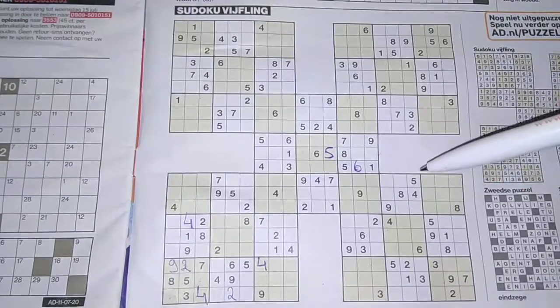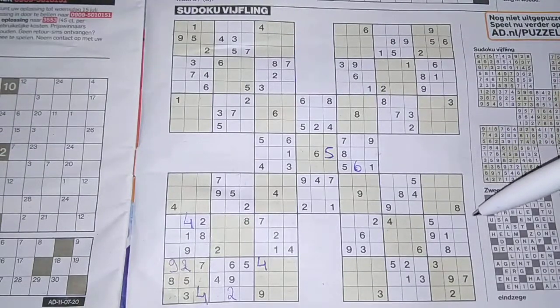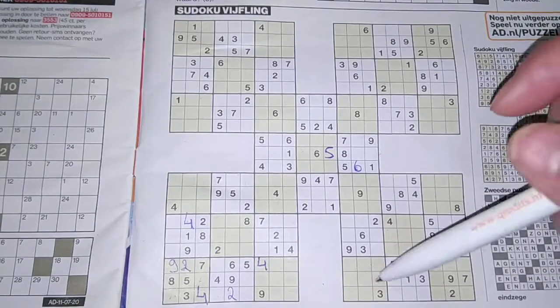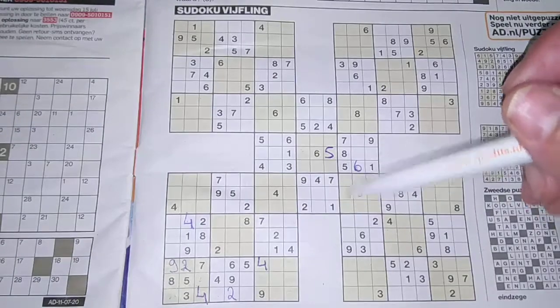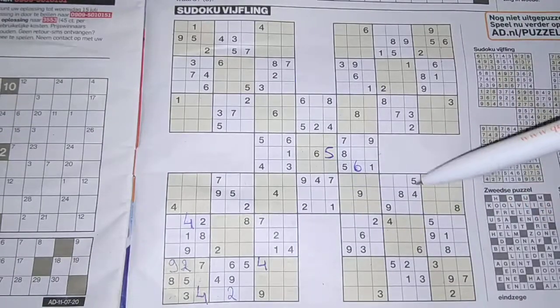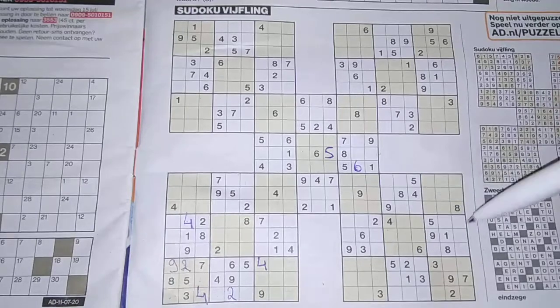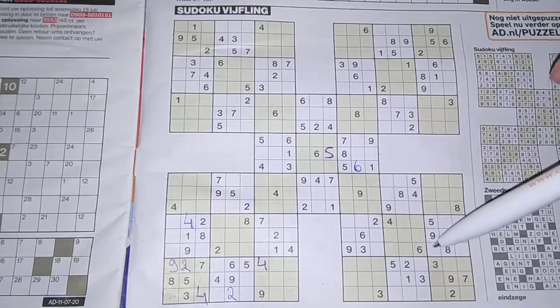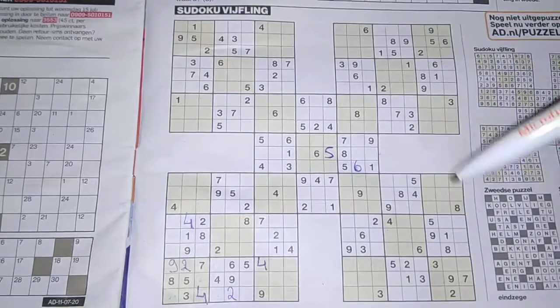We have a 3, 3, 3. Here it should be 3, 5. We have a 6, no. 7.